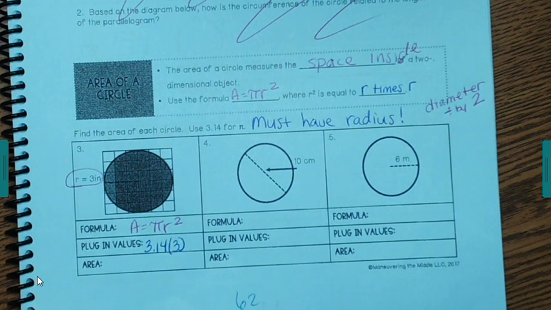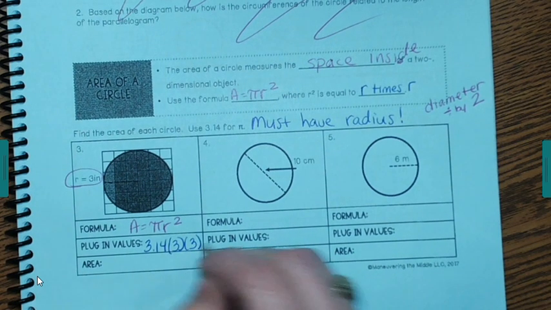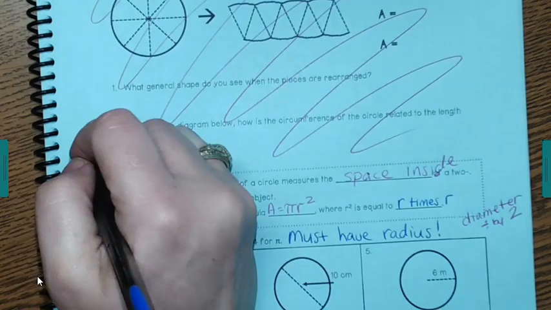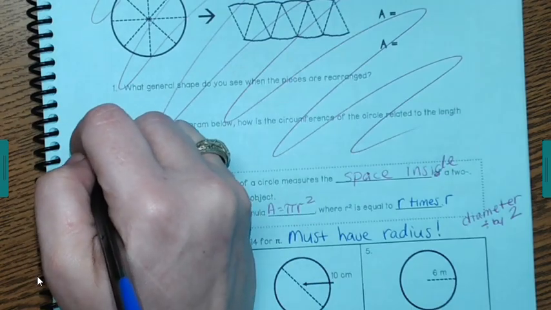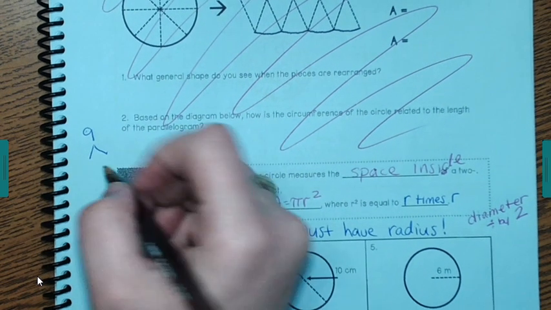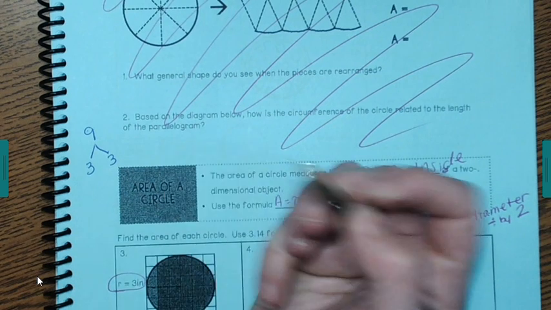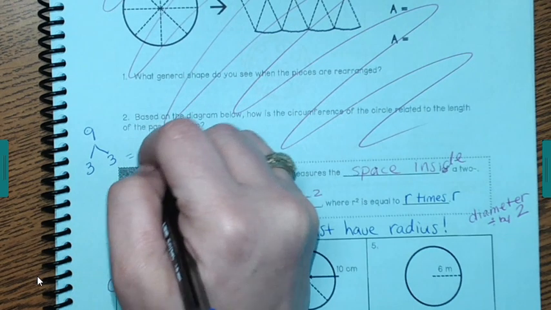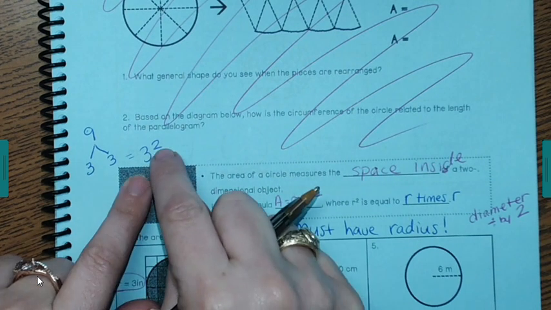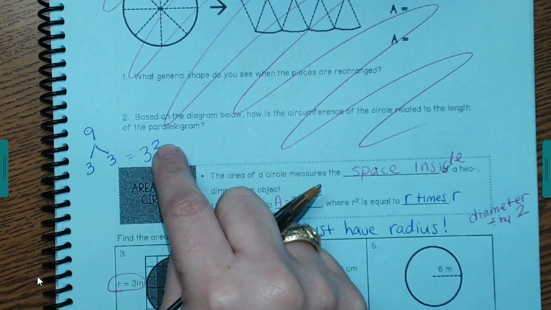And then remember, radius squared means radius times radius. So I'm going to write 3 again. Before you multiply, let me show you something. When you were in 5th, 6th grade, y'all did these little factor trees. What numbers make up 9? 3 and 3. And then you're like, oh yeah, that's 3 squared, right? This is the same thing, but you're going the other way. So you have to remember, the 2 tells you that there are 2 of the numbers.